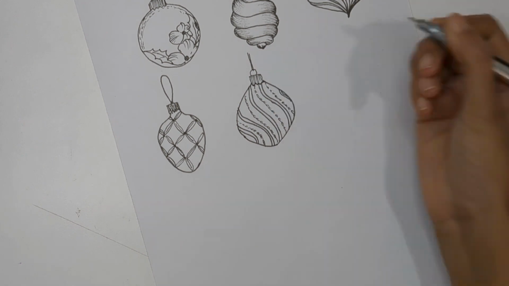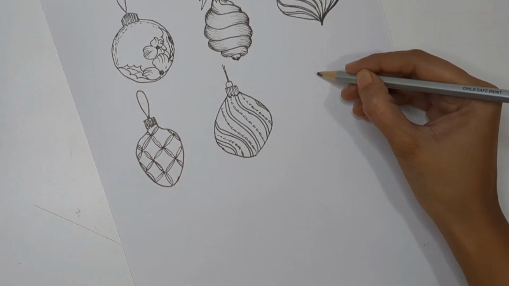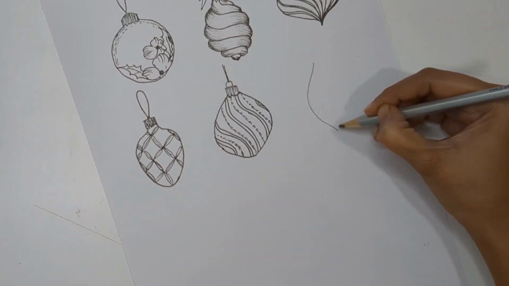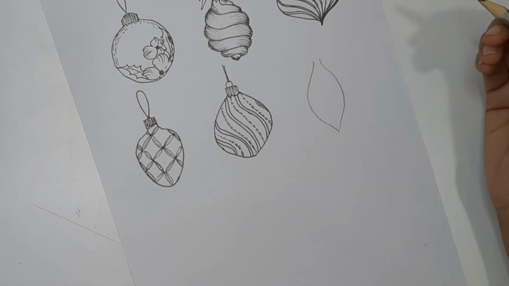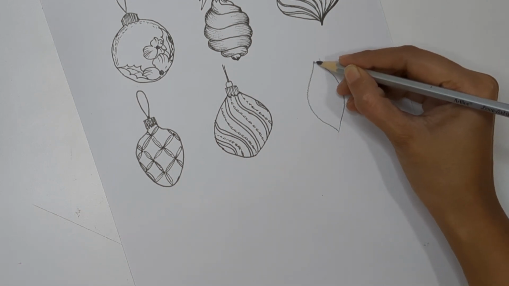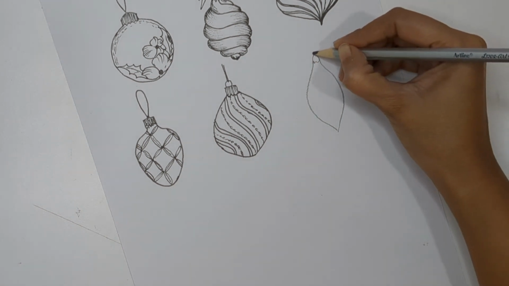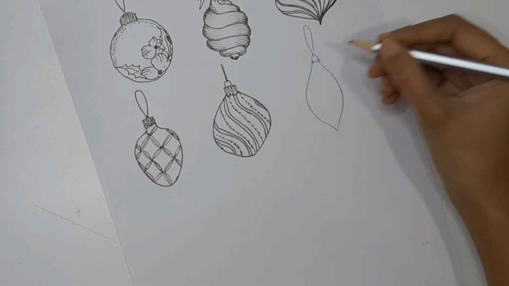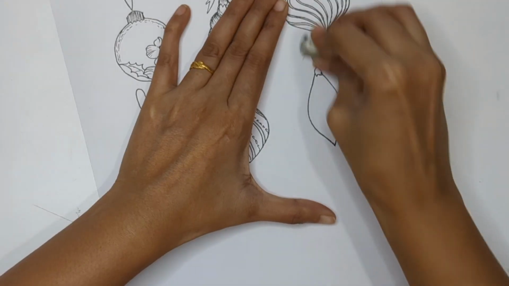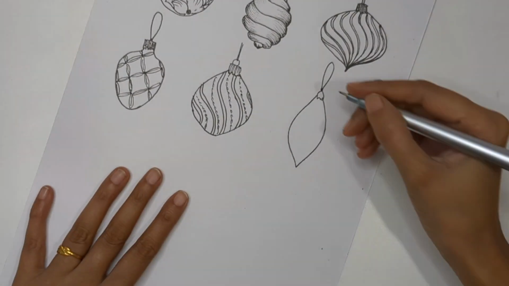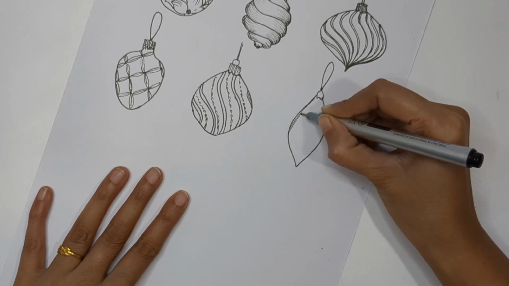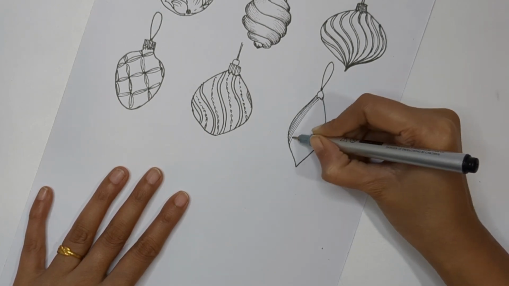Now let's move to another one. So this one is a little bit longer and sleek, and both sides have one pointed end. Let's create a loop or a string or a ribbon, whatever you like. Trace everything with the help of a pen. And for this particular one I'm adding some parallel lines like this throughout the bulb.